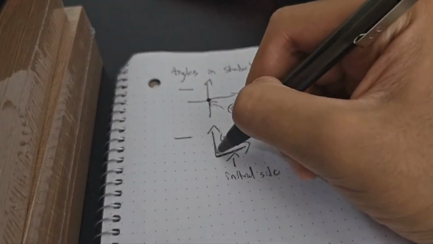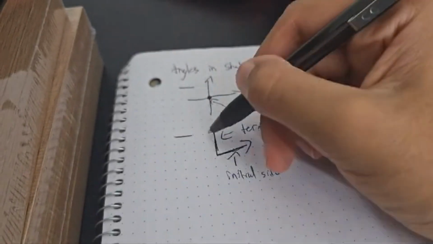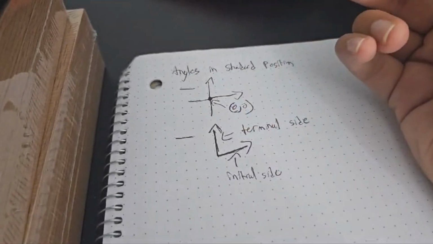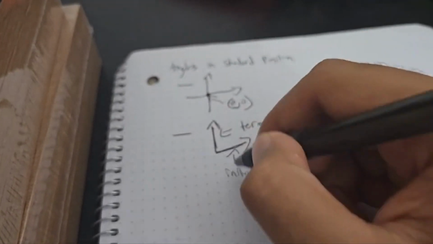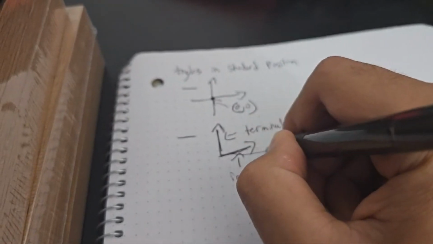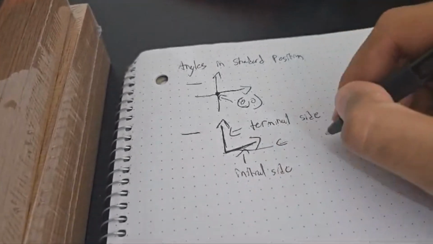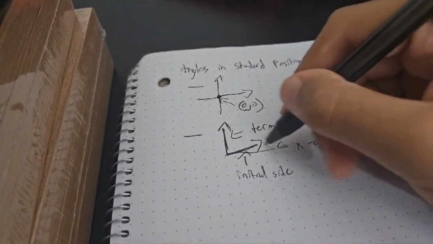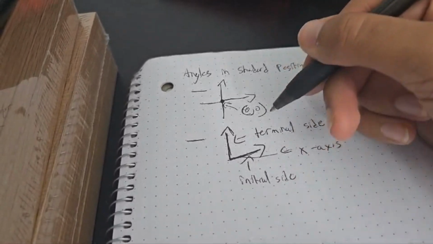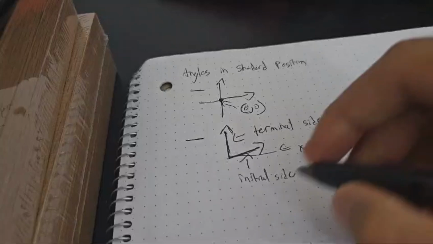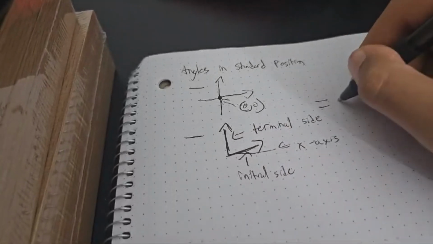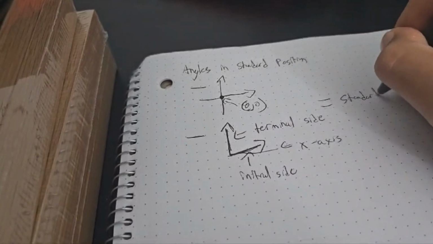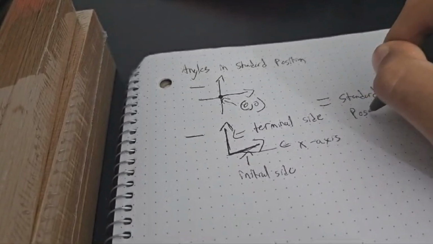The terminal side is essentially the one that's sticking up. When this initial side is on the x-axis, let's pretend this is the x-axis real quick, and those two meet, that means it's in standard position.